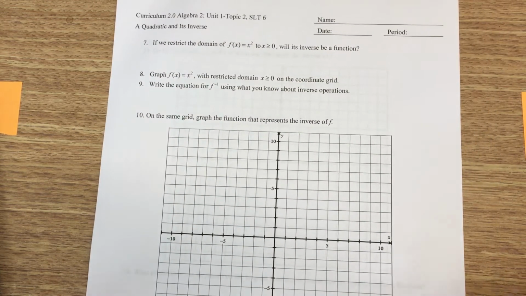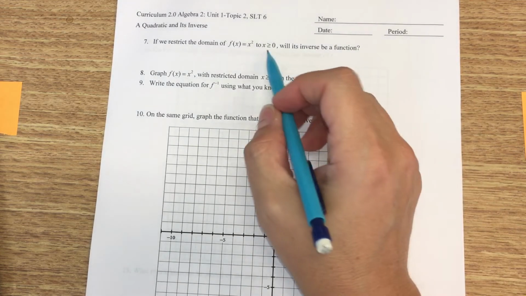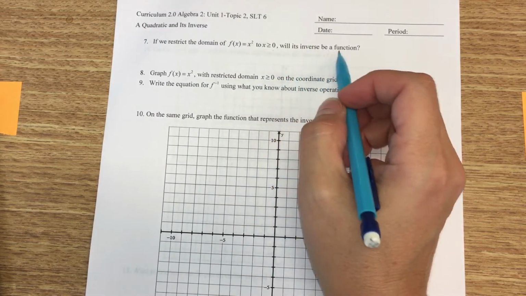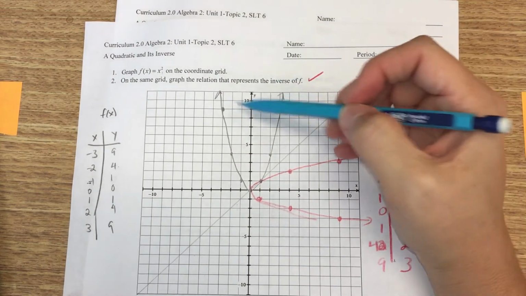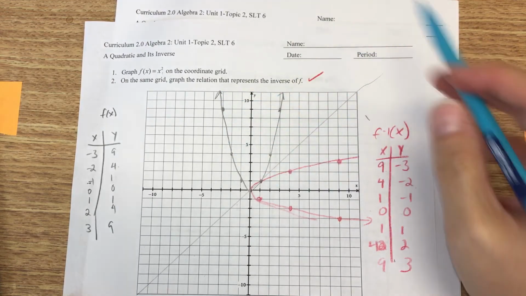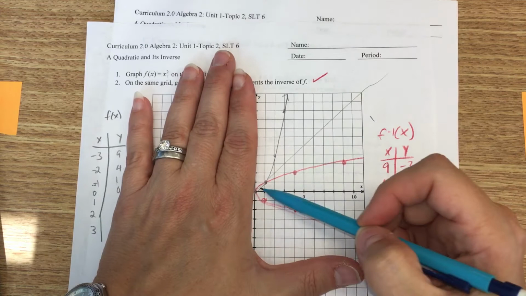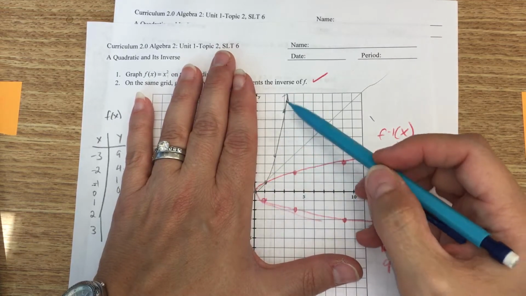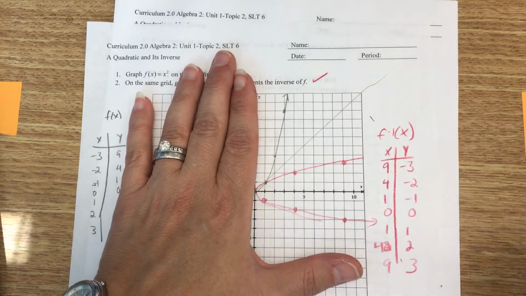Okay. The next page says, number 7, if we restrict the domain of f of x equals x squared to greater than or equal to 0, will its inverse be a function? So let's go back and look at our graph. Here is x squared, and if I only have greater than or equal to 0, that's only looking at this half. So if I keep this half, it matches up.